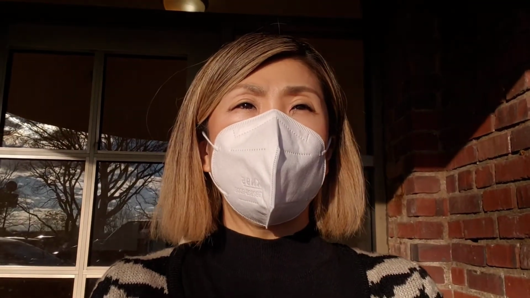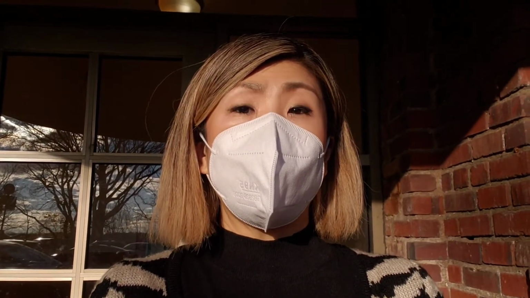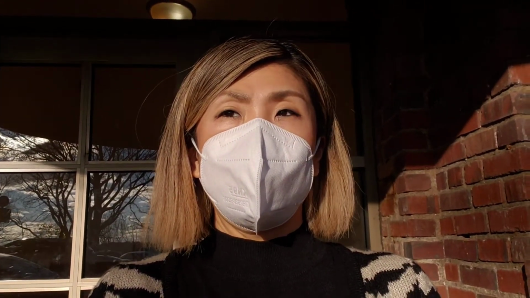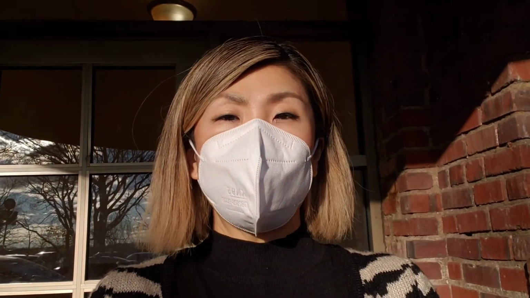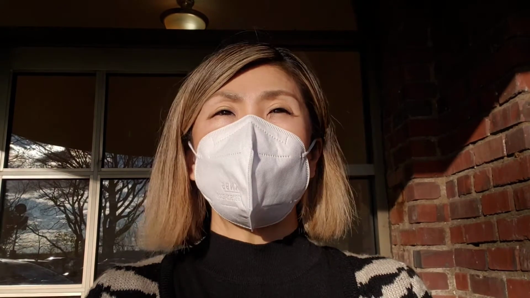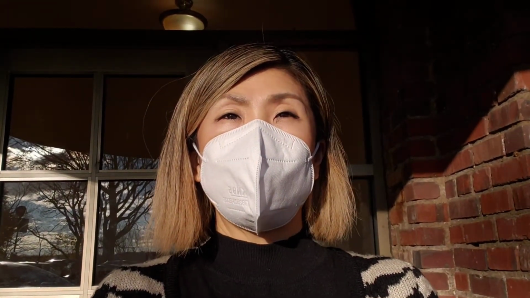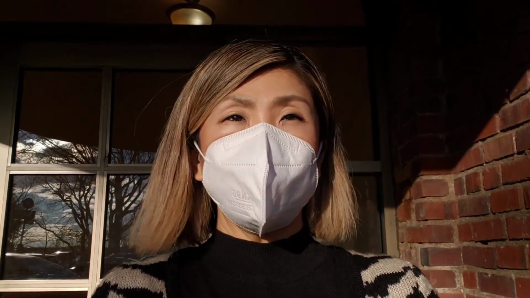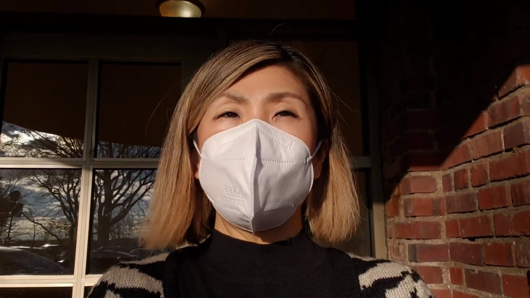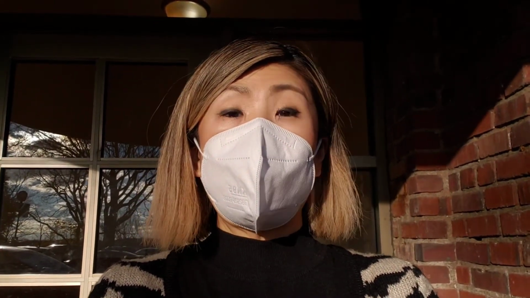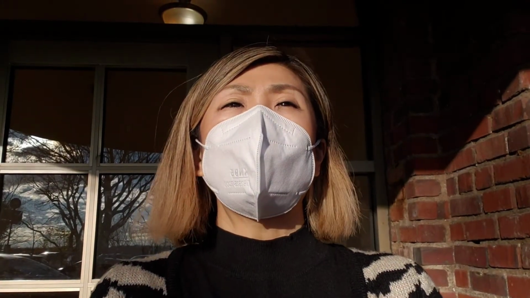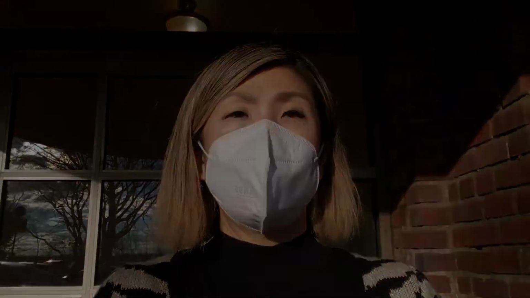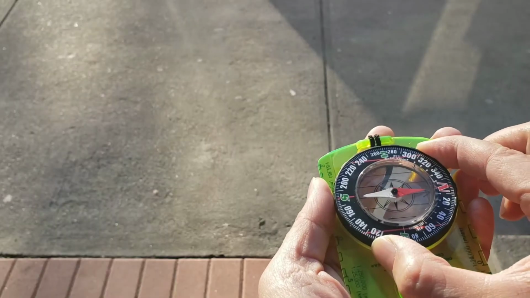When you want to know your house facing position, which means which direction your main entrance door is facing. In my case, I live in an apartment, so it's the main entrance door of the building. Now I'm standing in front of my apartment building, facing toward the street. This is the main street of the address where I live.